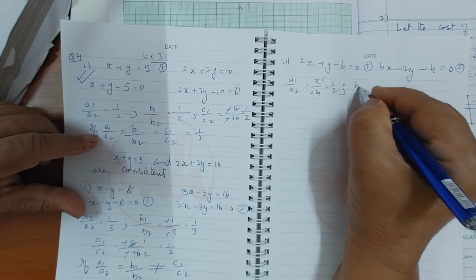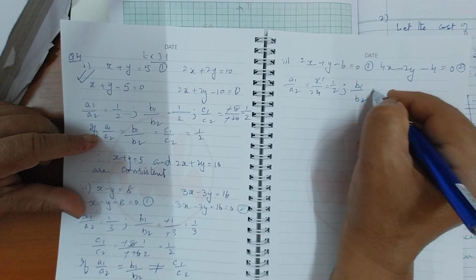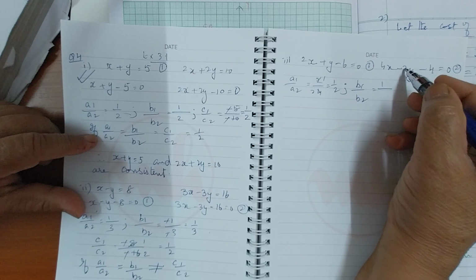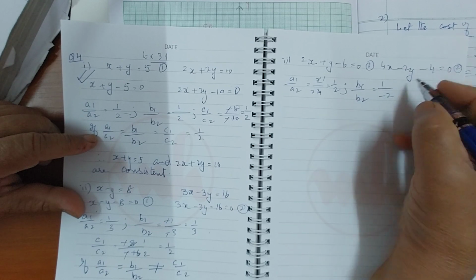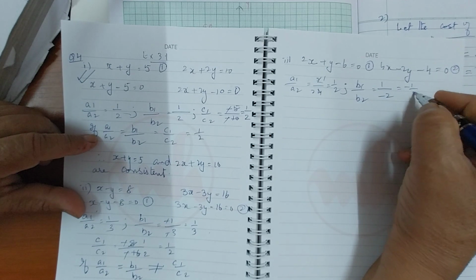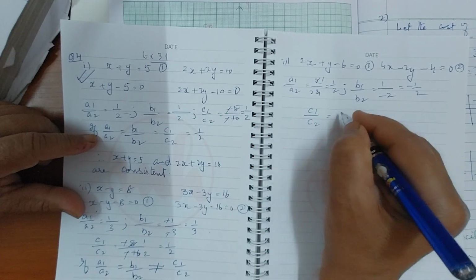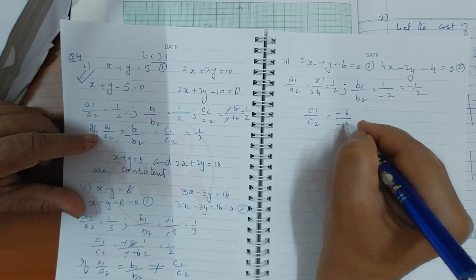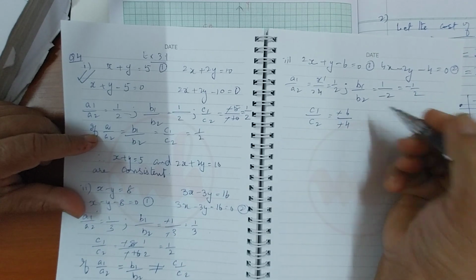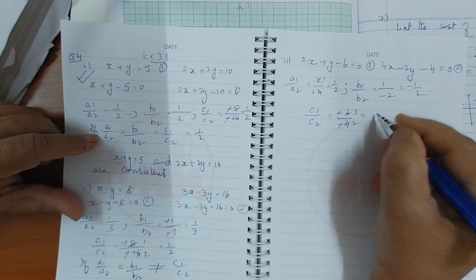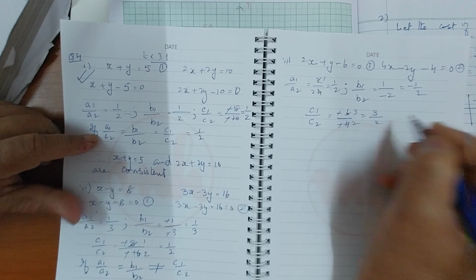Now, what is b1 upon b2? b1 is 1 here upon b2 is minus 2 here. So, you are getting minus 1 upon 2. c1 upon c2 is minus 6 upon minus 4. The minus can be cancelled. 2 3s are 6, 2 2s are 4. That is 3 upon 2.